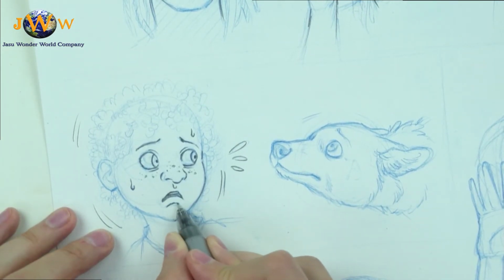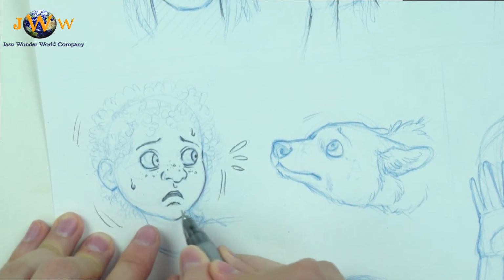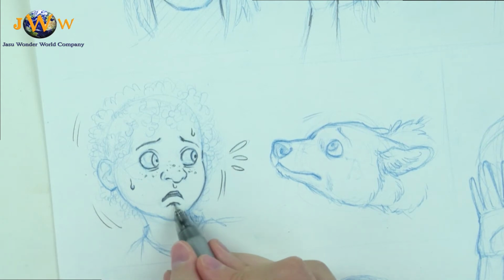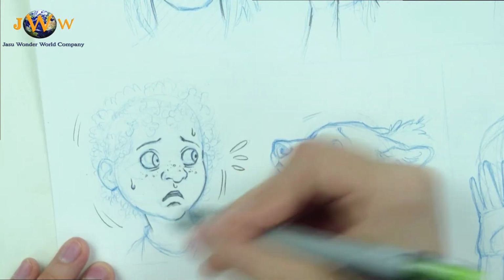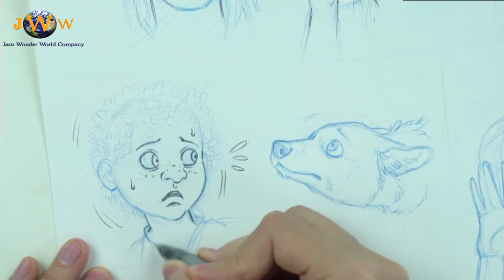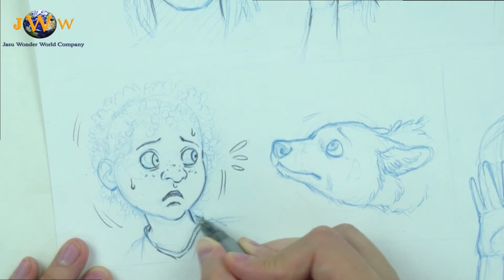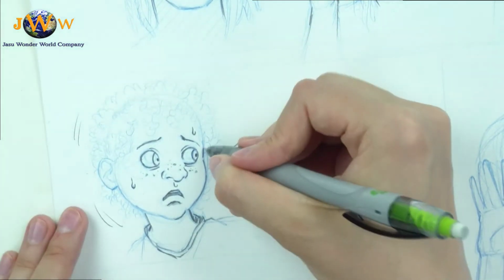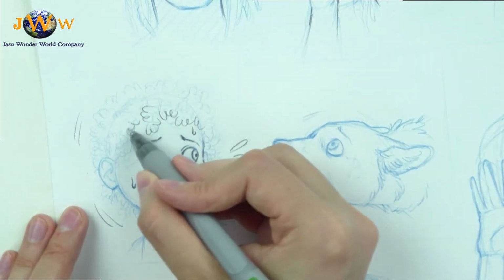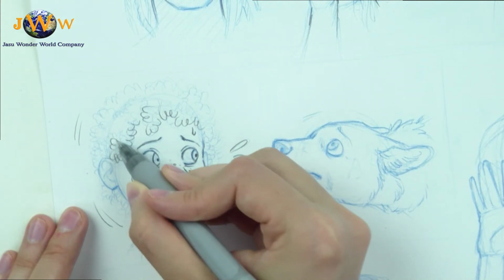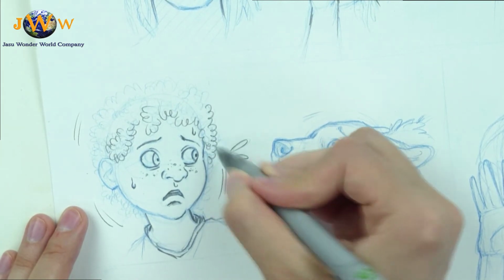And then highlighting the bottom lip because of the mouth. So the bottom lip is kind of curved as well. So this boy would have orange hair. If I was to color this, he would have orange hair for sure.